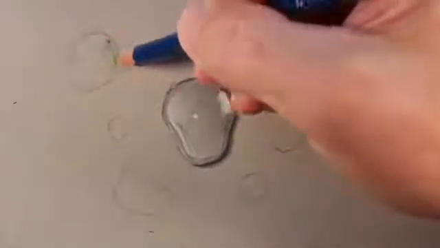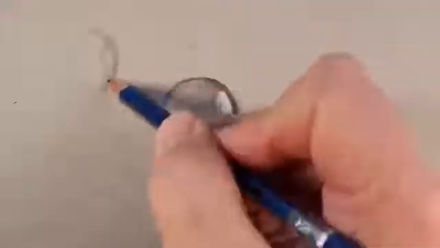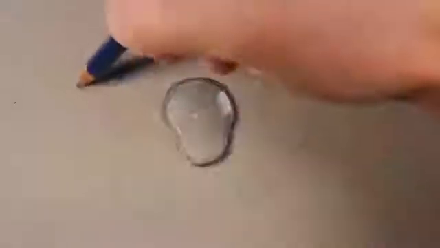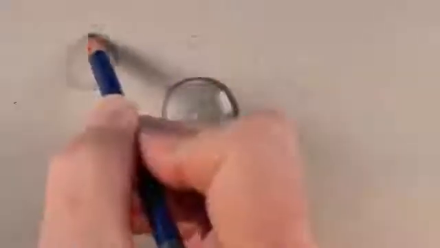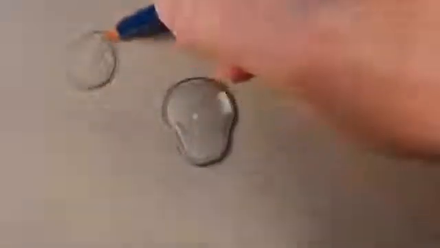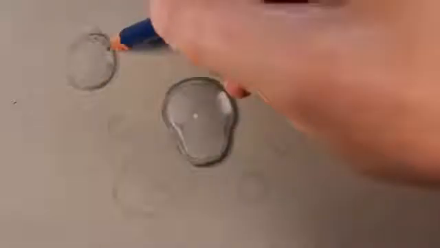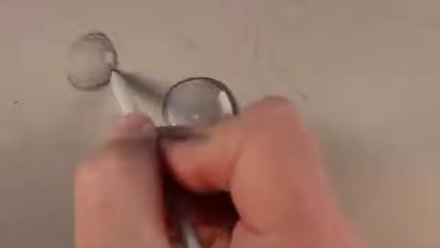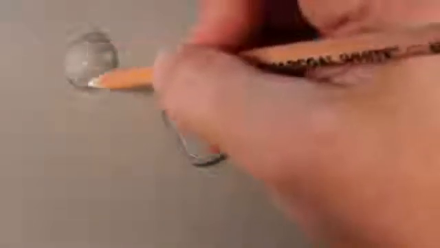Now that we've created our first water droplet, we can just repeat this process on a couple of the smaller, more circular water droplets. The process is exactly the same. We'll start with an HB pencil, lightly applying the areas of darker value, and then we'll switch over to the blending stump, working this material into the surface. And then again, we'll switch over to the white charcoal pencil, addressing the areas of lighter value.